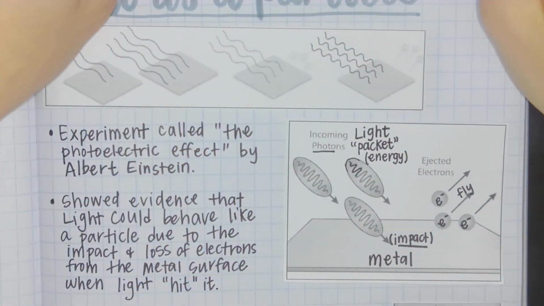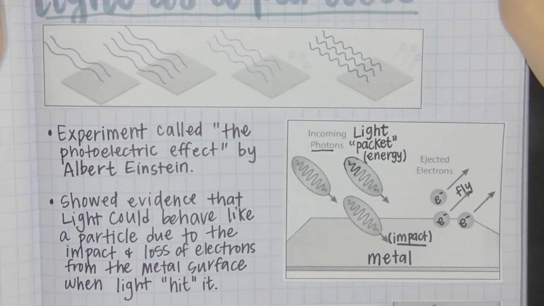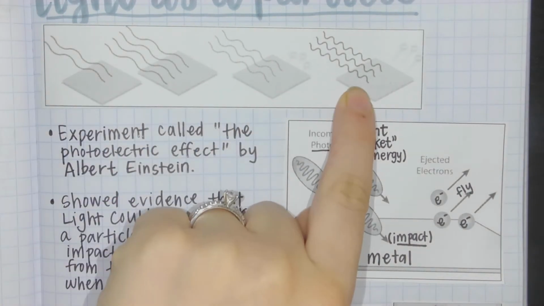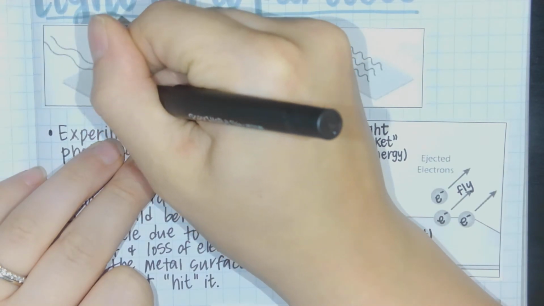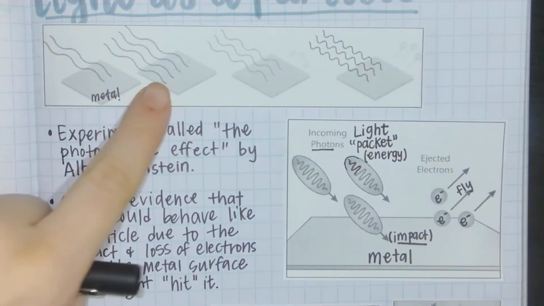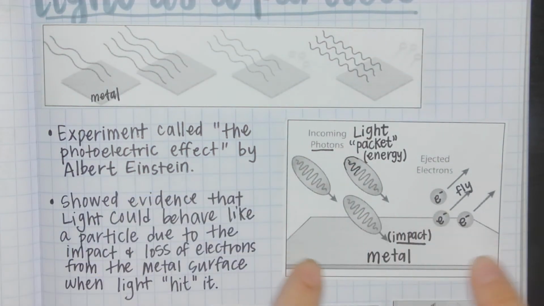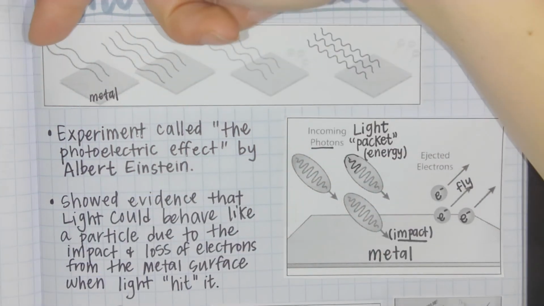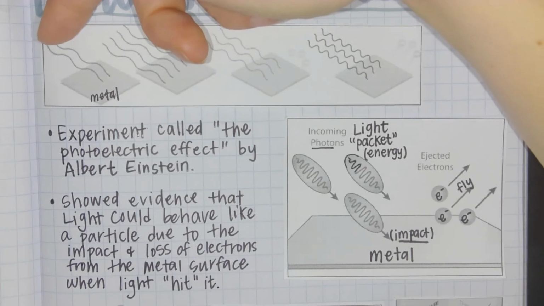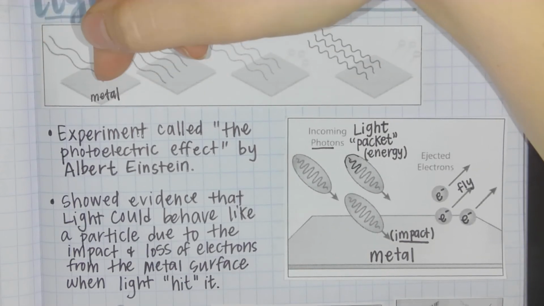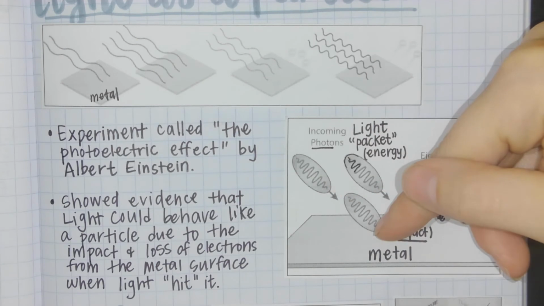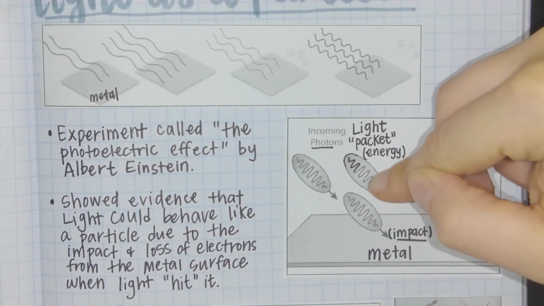He did this experiment, and I'm actually going to start out with the red here. In all of these cases, we have a slab of metal, just like down here. And the light is being cast onto the metal, just like here, but the artist's depiction is a little different.